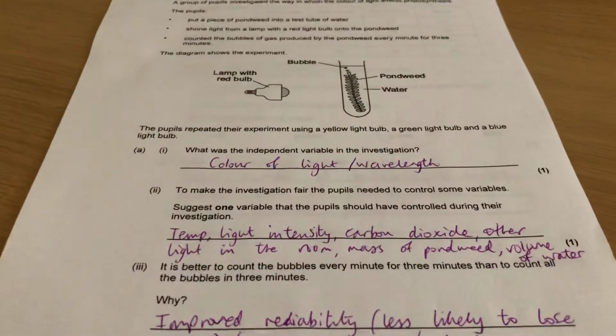To make the investigation fair, the pupils needed to control some variables. Suggest one variable that the pupils could have controlled during their investigation. So there's loads of them here. We've got temperature, light intensity, or the distance the light is from the pondweed, the concentration of carbon dioxide in the air, other light that's in the room, so you could just have the light coming purely from this light bulb. The mass of pondweed, that one varied with type of pondweed, age of pondweed. There was lots of things they said about this. Volume of water that you've got in there.